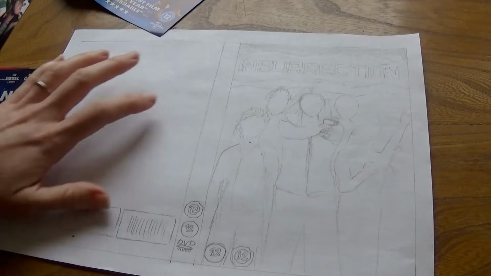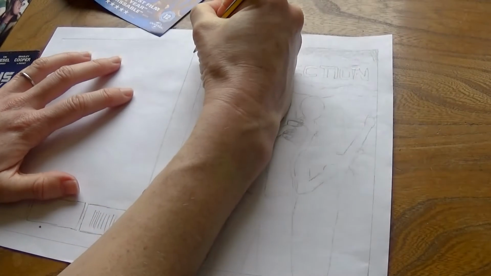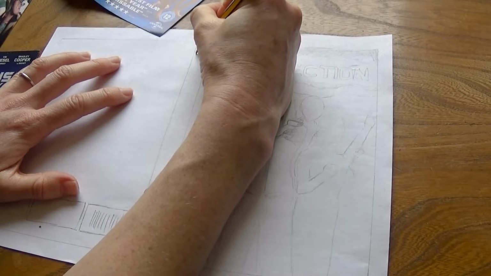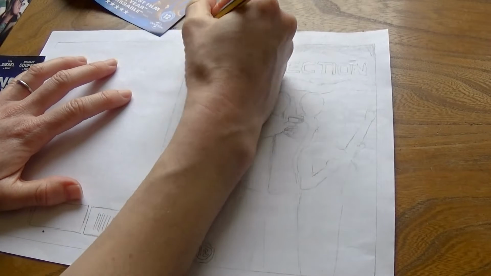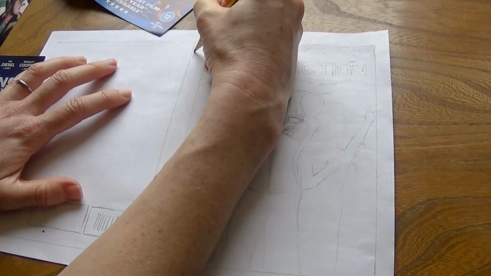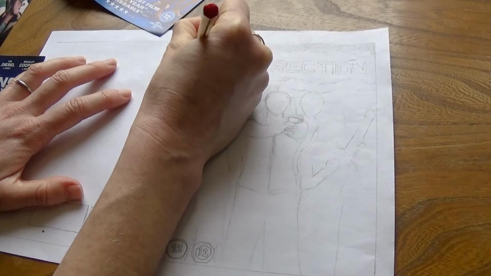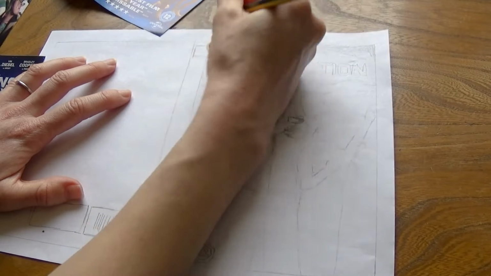I'm going to have a picture of the main character here. So it's best to use a ruler if you've got one. I might at a later stage go over it with a ruler to make it all straight.